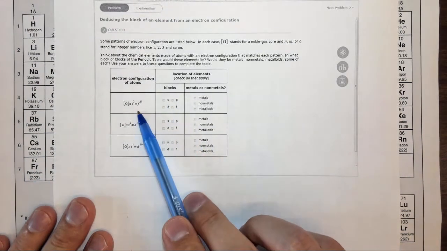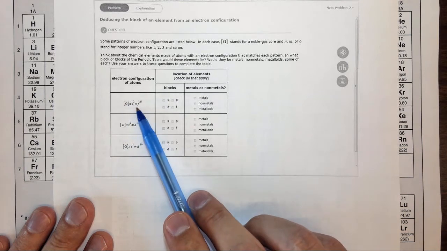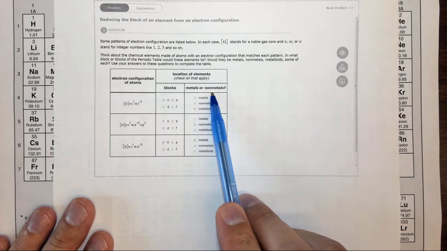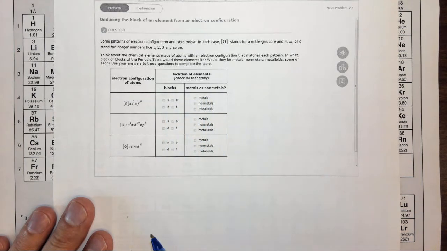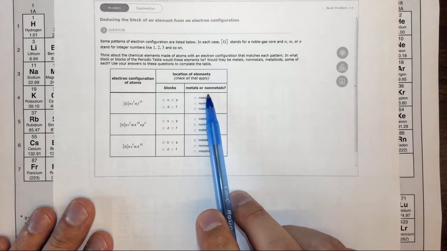In this question, we're given some information about the electron configuration of an atom, and then we're asked which block it's in and whether it's a metal or a nonmetal, and in both cases we have to check all that apply. I guess technically we also have to check to see if it's a metalloid.